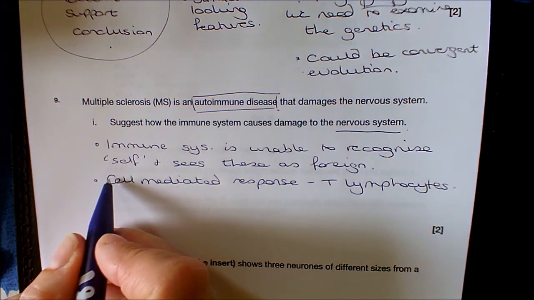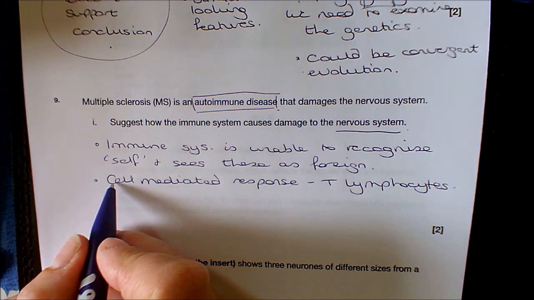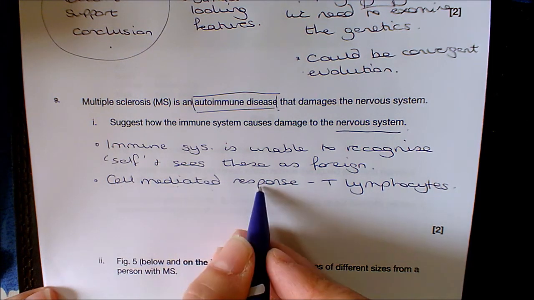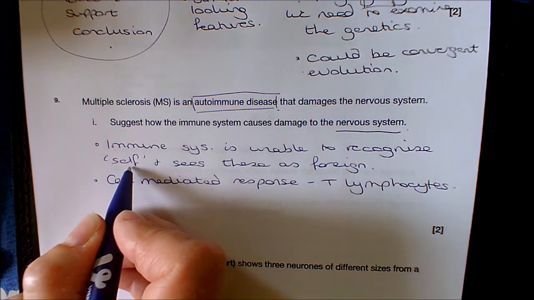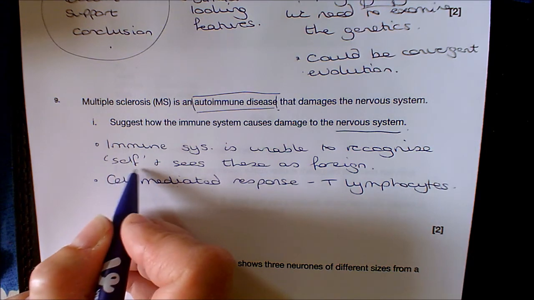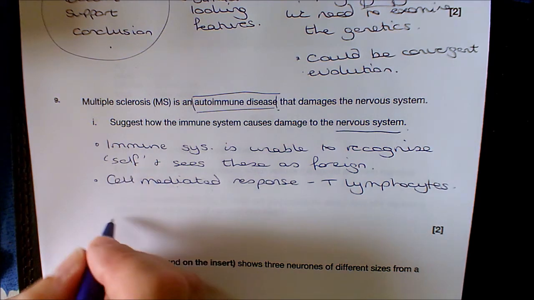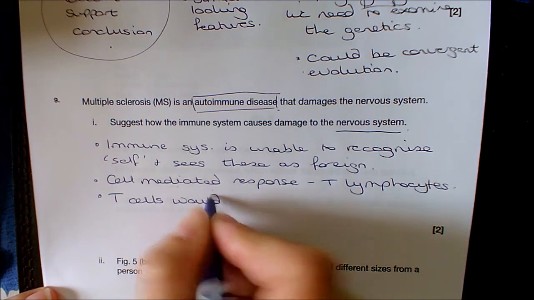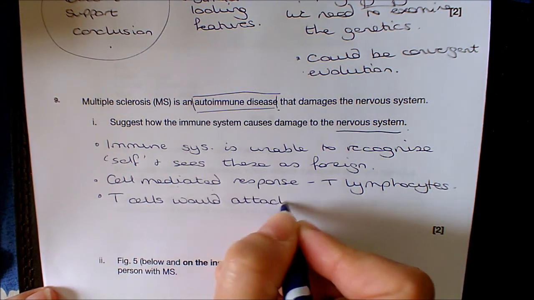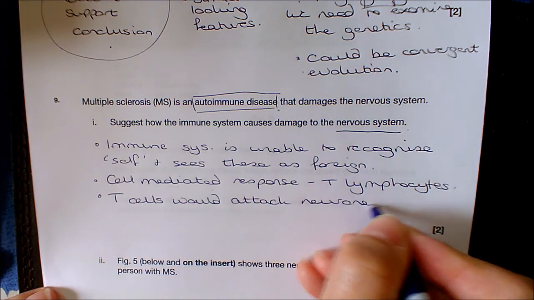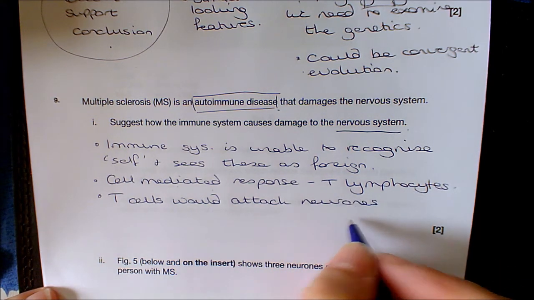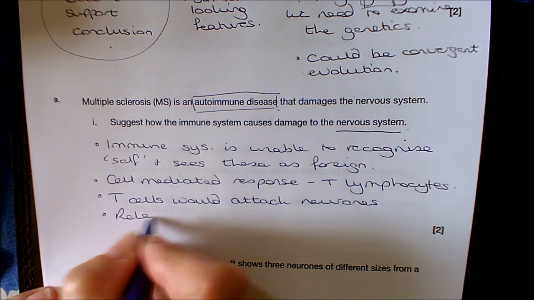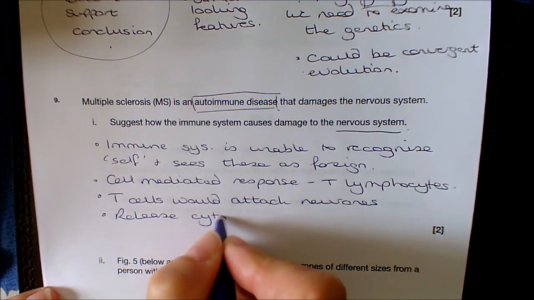Because this is still part of the body, we still kick in with the cell-mediated response, even though the body doesn't recognise these as our own cells. So the T cells would attack the neurons, and that's my bit relating it to the nervous system, and they would also release cytokines.